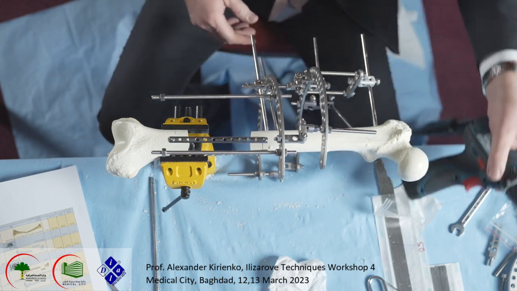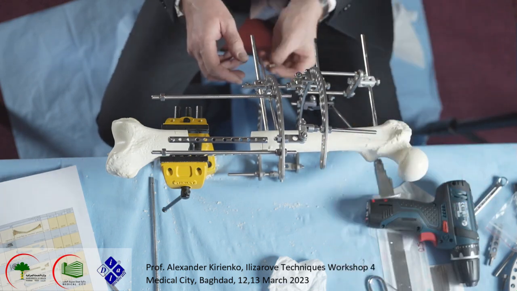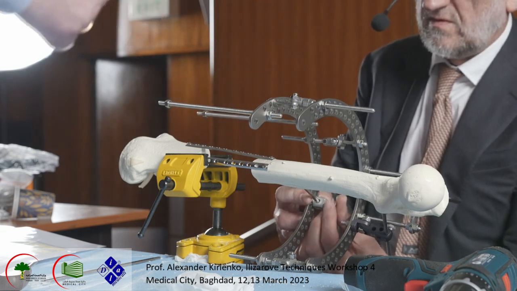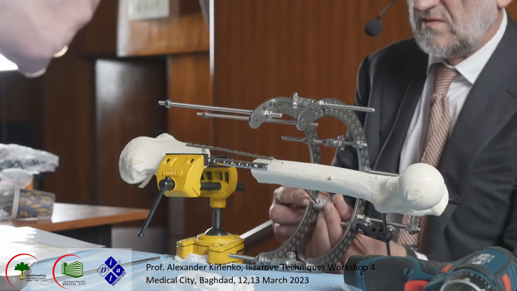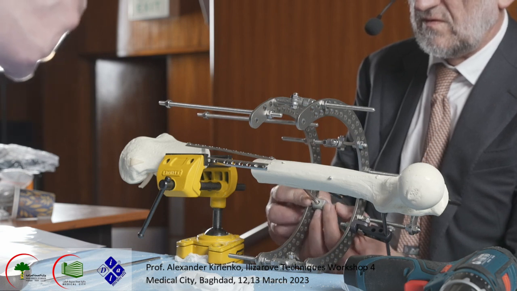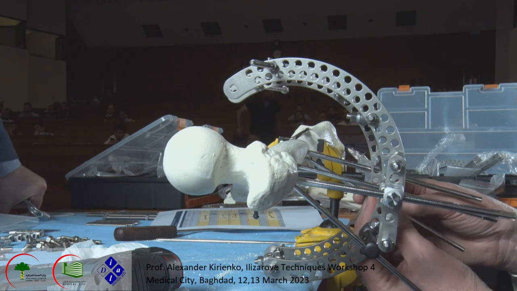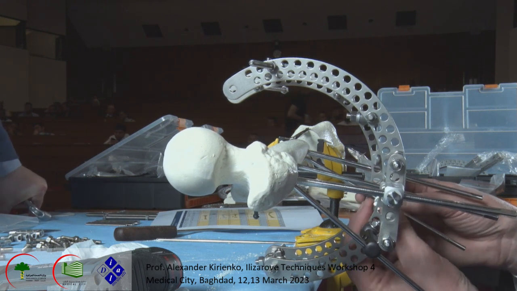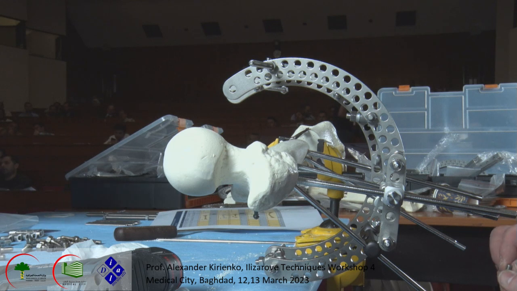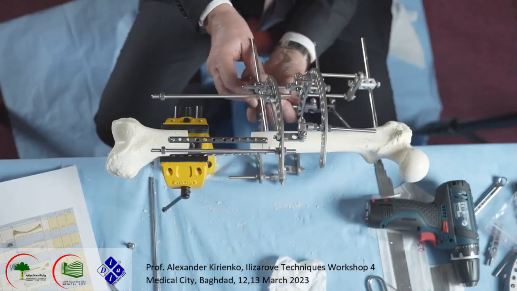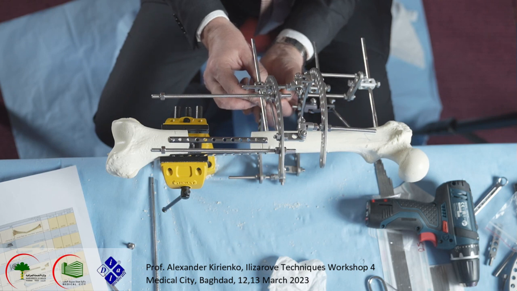Okay. Bolt. Not good. Well, let's use it, maybe just touch it. Okay.